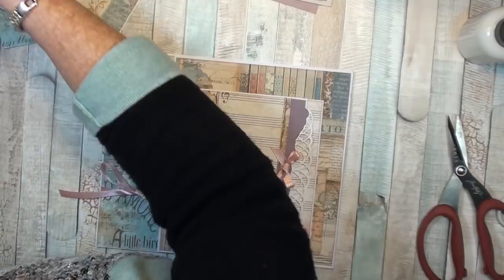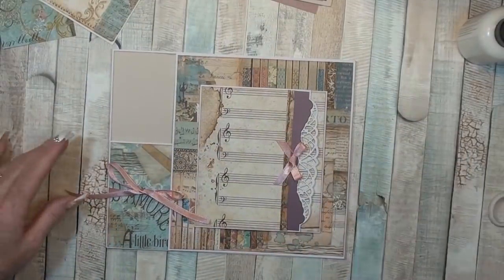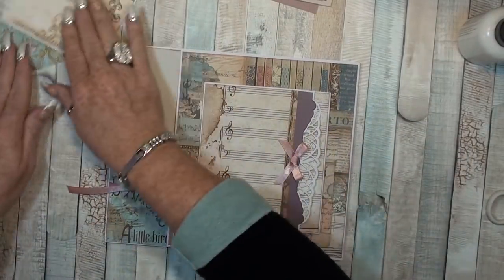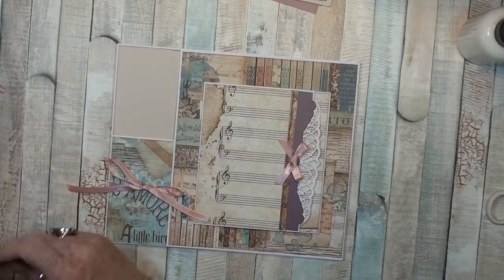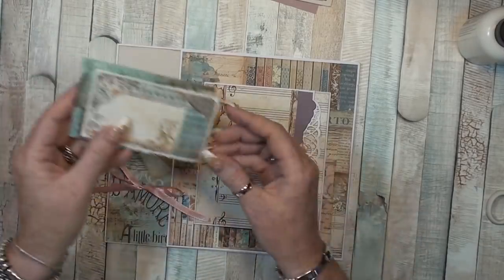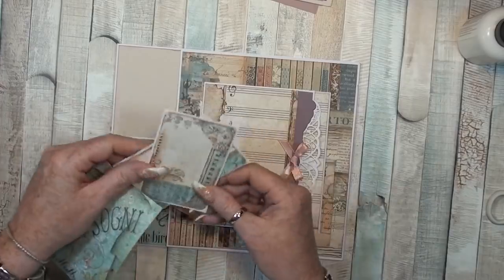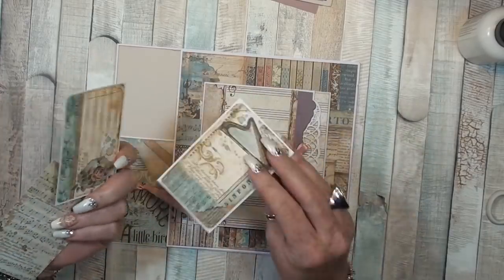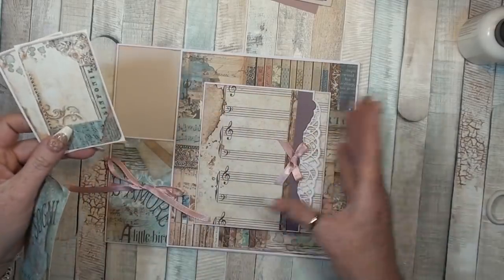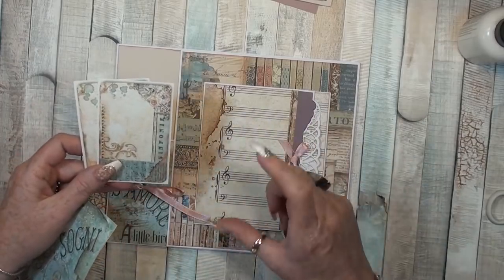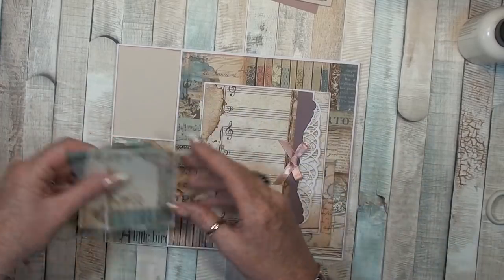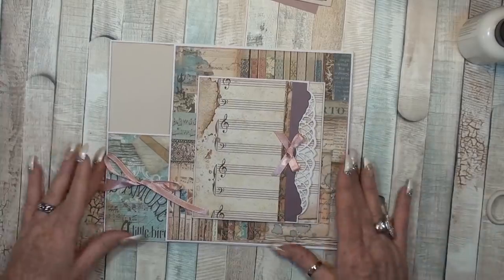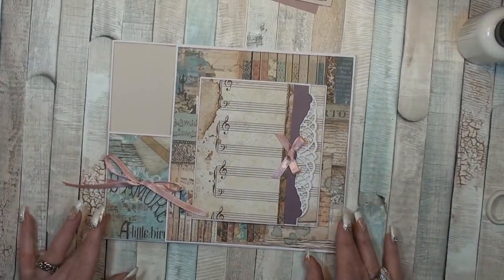Guys, I think it's time for having a cup of tea. I do have a lot of nice little cards, so I think the next page should be with nice little pockets. What do you think? I think it's time.